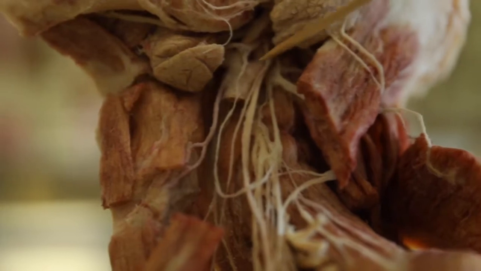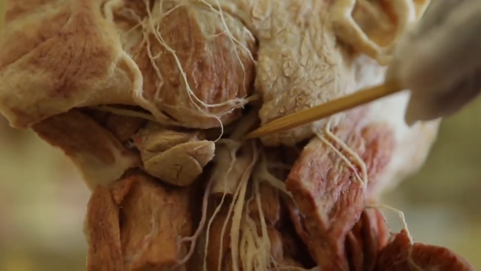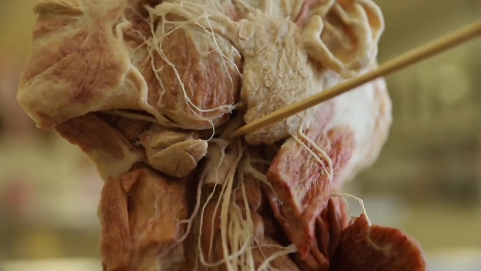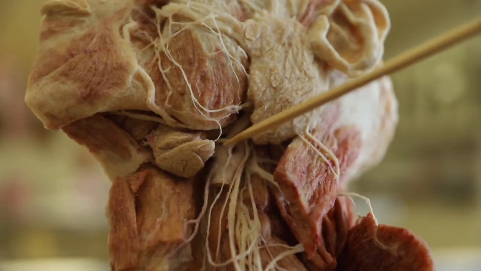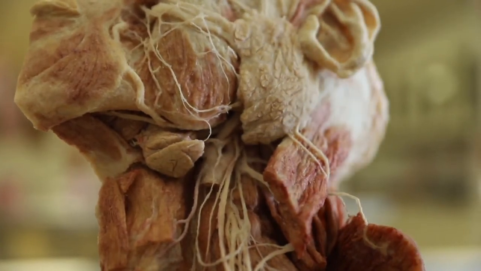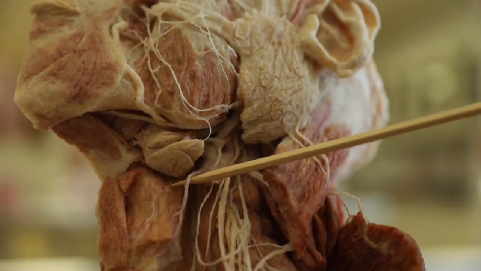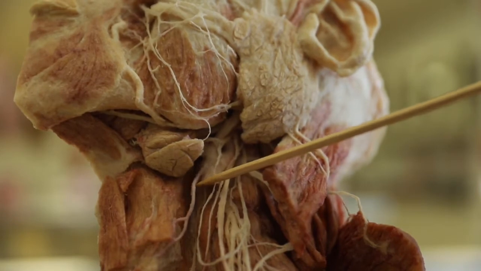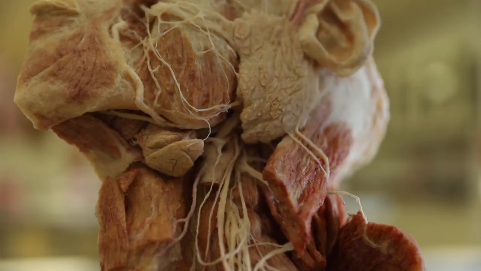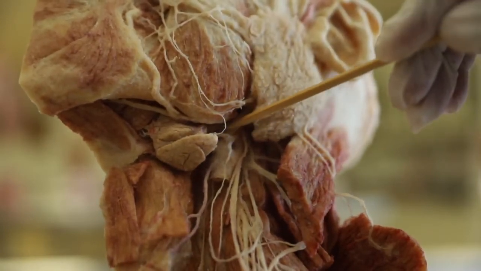This is the external carotid artery here. The first branch from the anterior aspect of the external carotid artery is the superior thyroid artery. Then we have the lingual artery and the facial artery. We have lingual first and then facial.